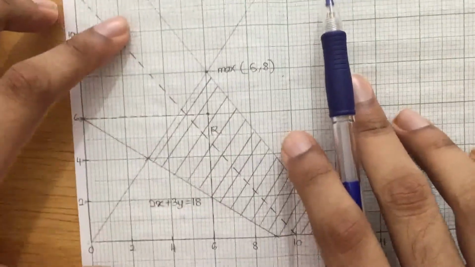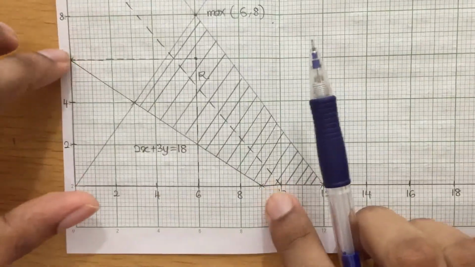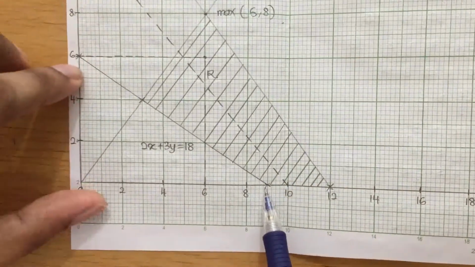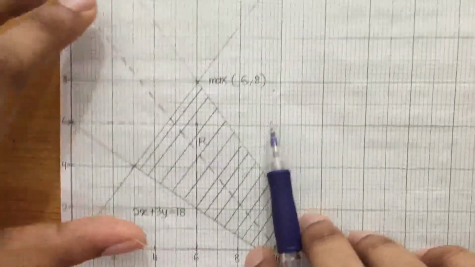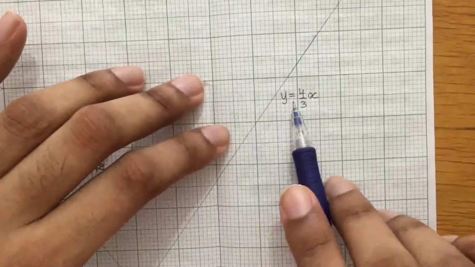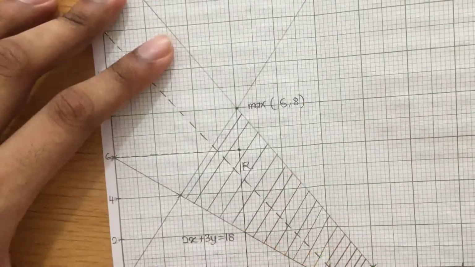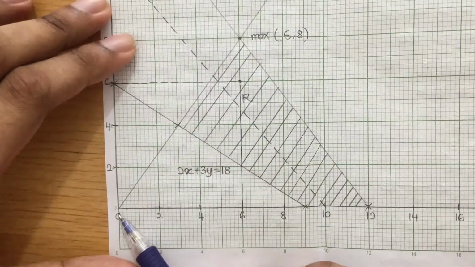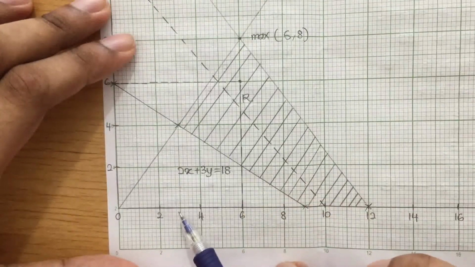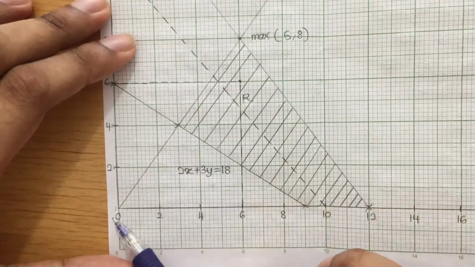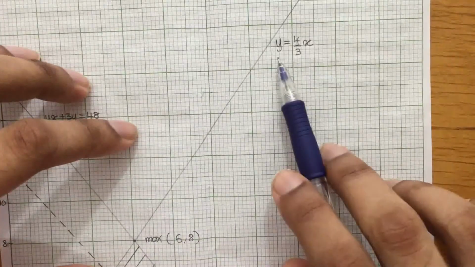For the second one, 2x plus 3y equals 18. You choose any 2 points or 2 intercepts, and from there you plot the graph. Okay, that is for the second one, 2x plus 3y equals 18. Let us proceed to the last graph, which is y equals 4 over 3 x. The same thing applies here, guys. In this case, I choose 2 points. The first point I choose at the origin, and the second one I choose here. When x is equal to 3, y will be equal to 4. So you choose these two respective points and then you plot the graph of y equals 4 over 3 x.